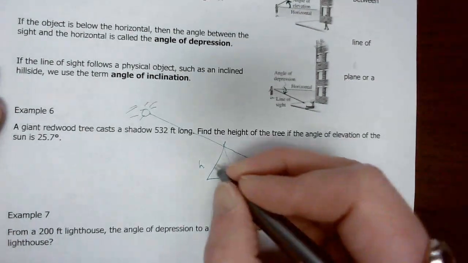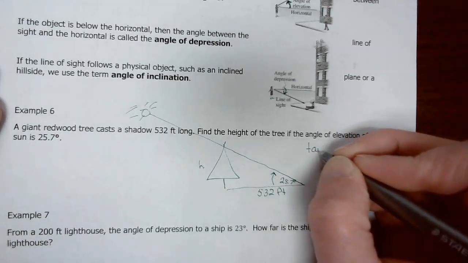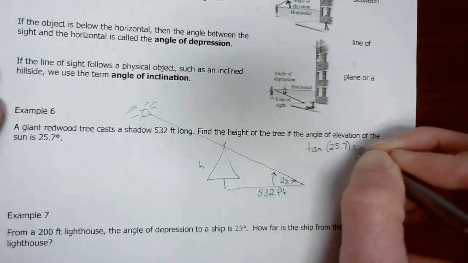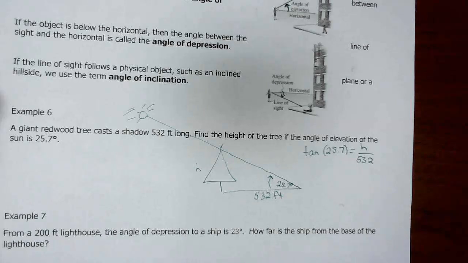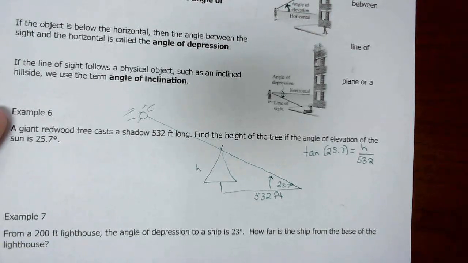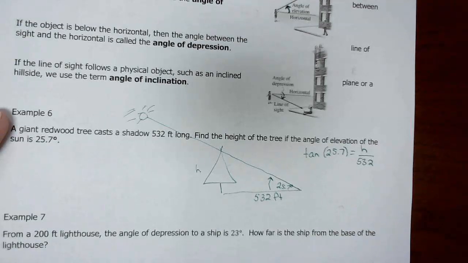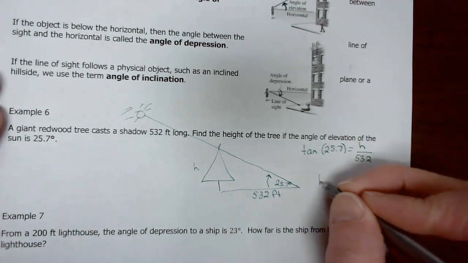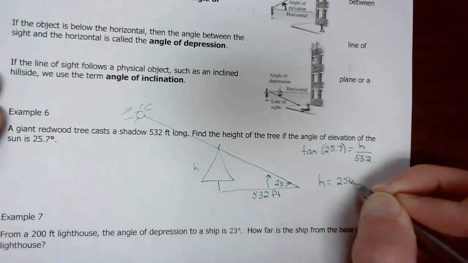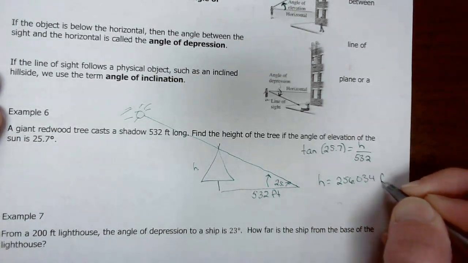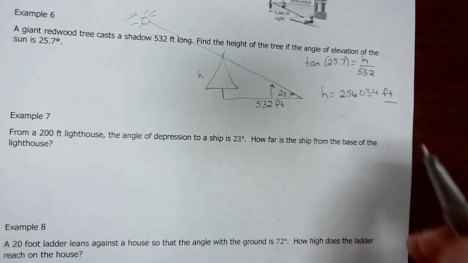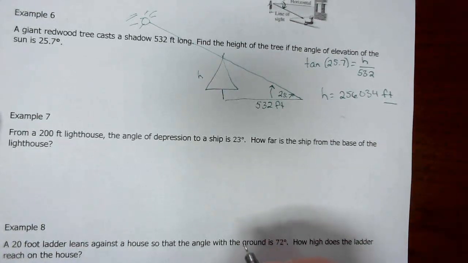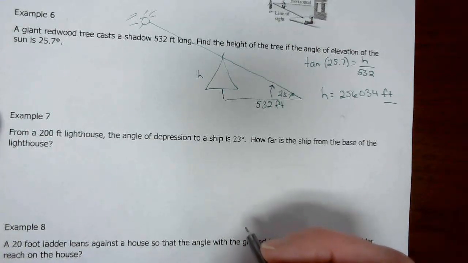Well, this would be a tangent because that's opposite and adjacent. Opposite over adjacent. See if you can get it before I do. I got the height of the tree was 256.034 feet. Make sure when you're doing word problems you include your units.